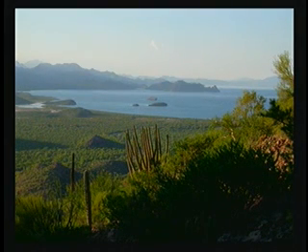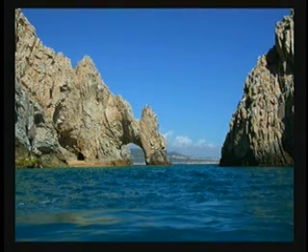And lastly, we head into the Gulf of California region, and this is in the Loreto area, and again, a beautiful area. Every corner that you turn is just amazing. It's almost speechless. And many of you are familiar with Los Arcos in the Cabo San Lucas area.